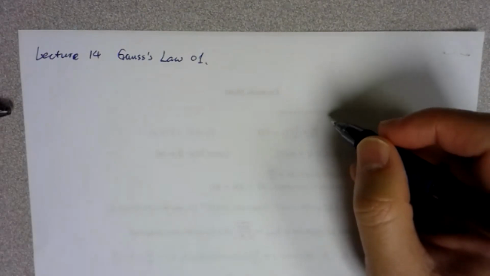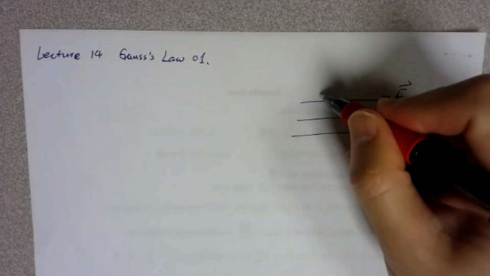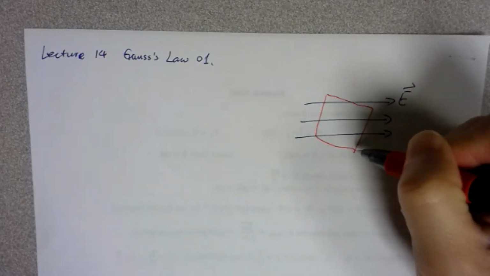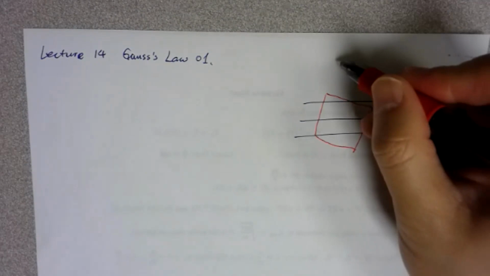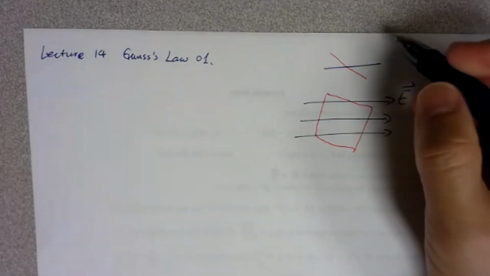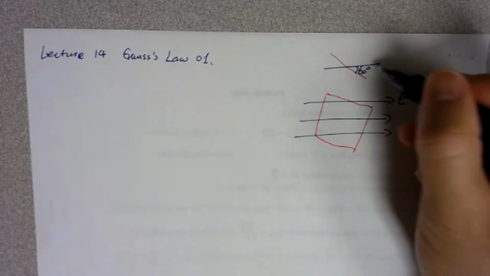The problem states a square sheet and a uniform field. Let me draw the uniform field first, a horizontal field. The sheet makes an angle of 60 degrees with it, so the sheet is in this direction and the electric field is in that direction.